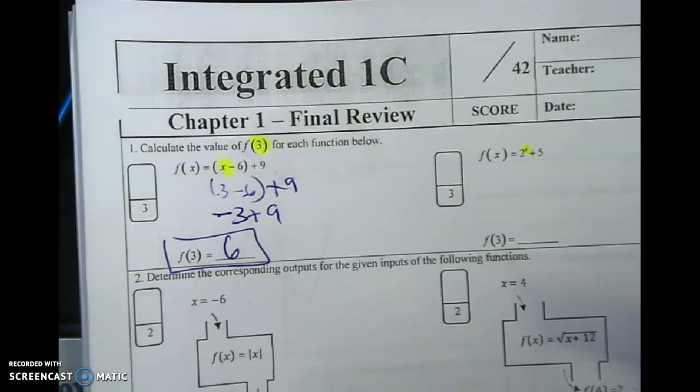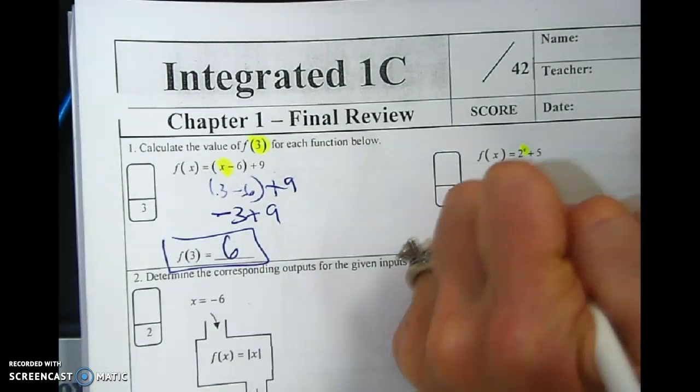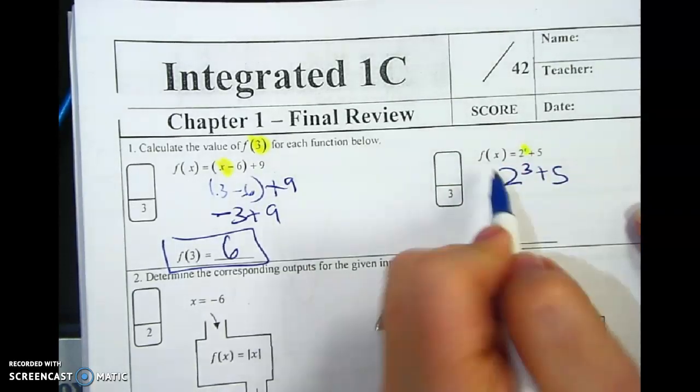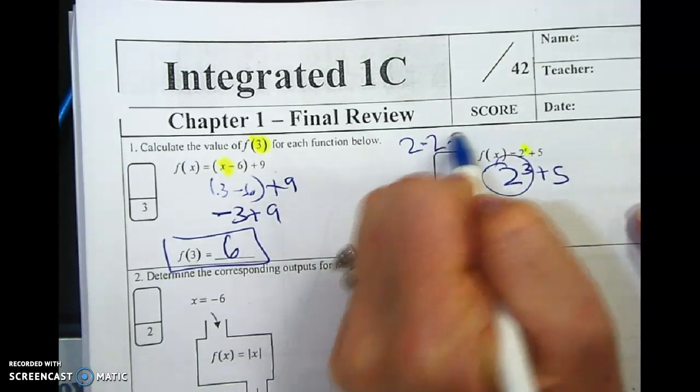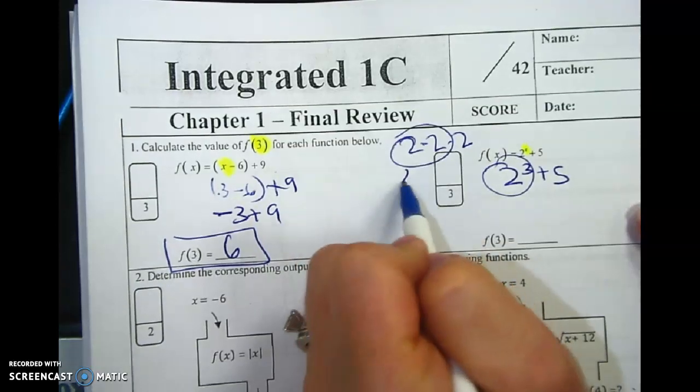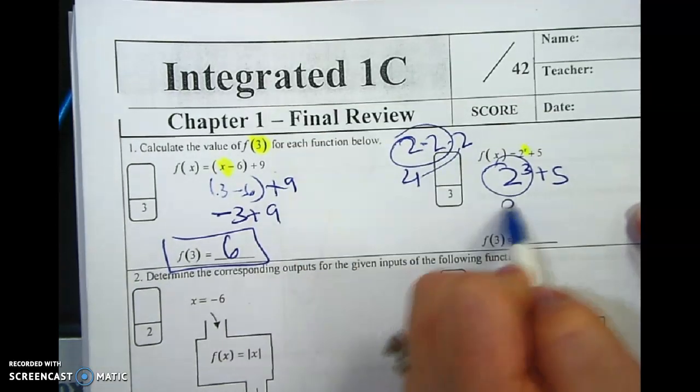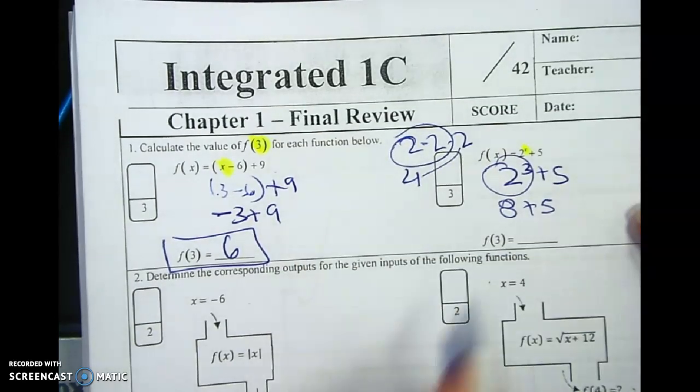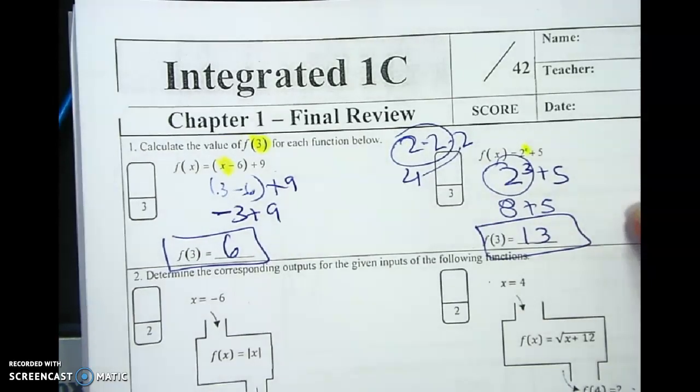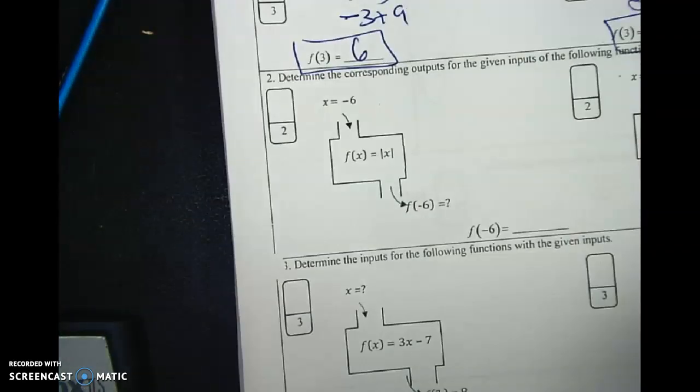Take the 3, plug it in. 2 cubed plus 5. This means 2 times 2 times 2. 2 times 2 is 4. 4 times 2 is 8. 8 plus 5, 13. Let's go to the next one.